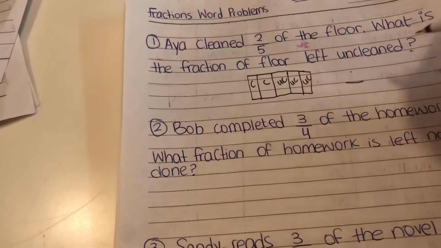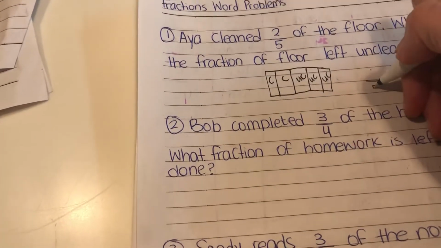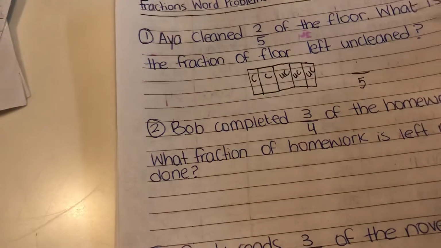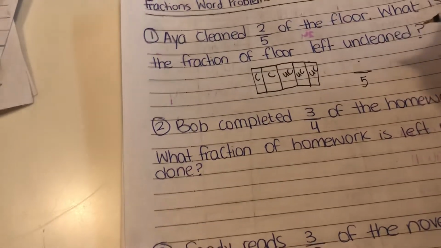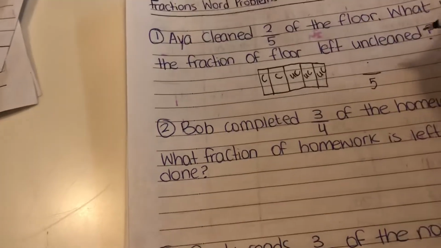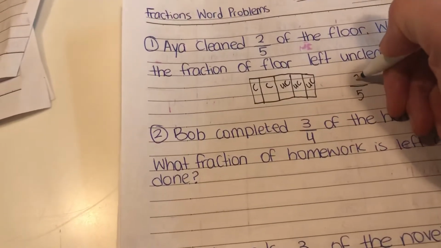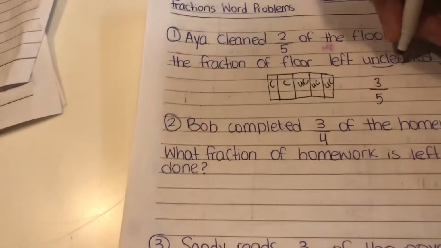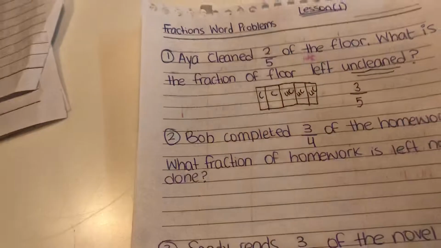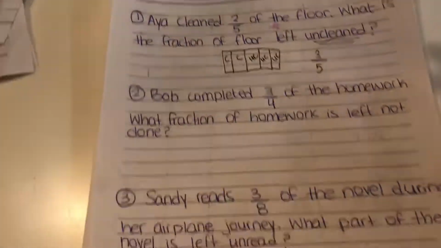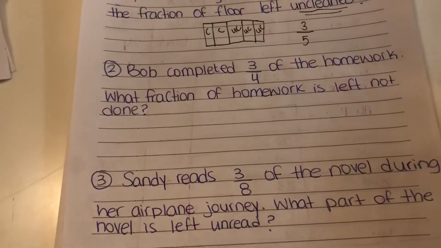I start with the fraction bar. Underneath it, I put the total number of parts. So that's 5. And on top, I put what the question is asking for, which is 3 in this case. Here it asks for uncleaned parts. Okay, let's move to the second problem.